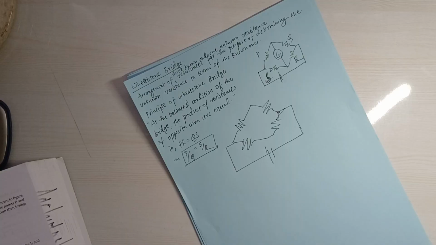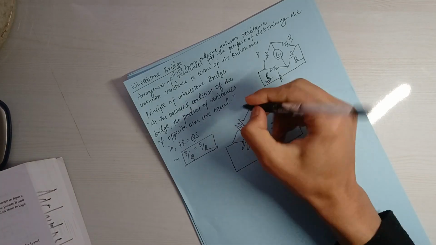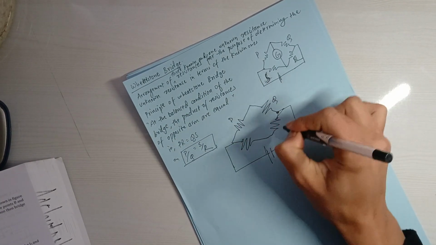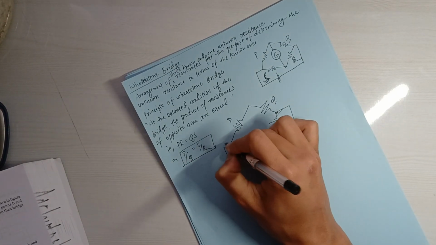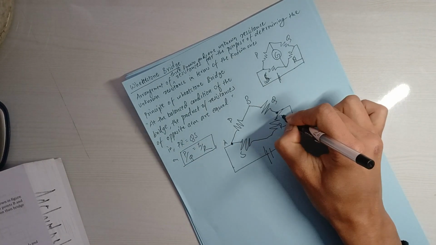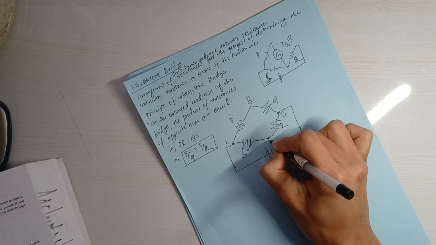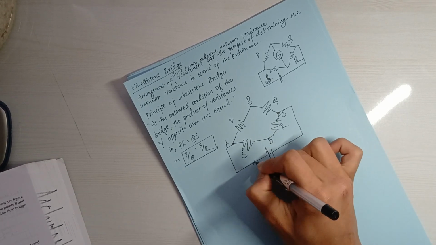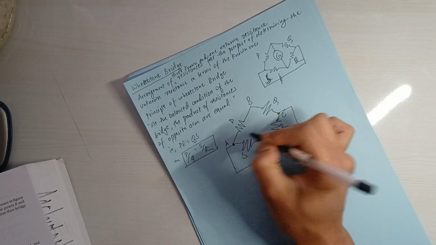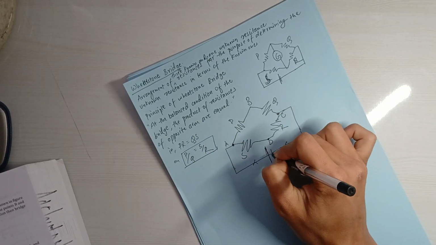Now we are naming these P, Q, R, S. These are point A, point B, point C, point D here. We don't need this, by the way, so let's just assume it is E and the current is going like this because it flows from positive to negative terminal.